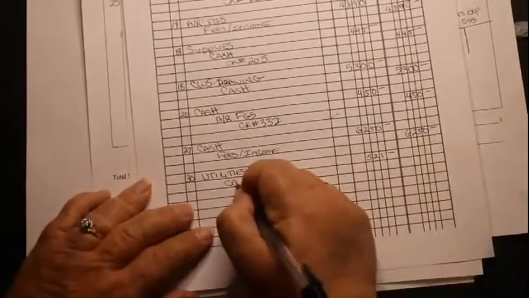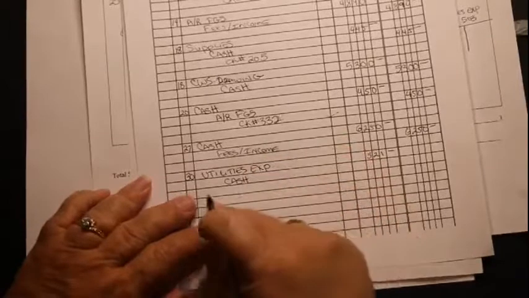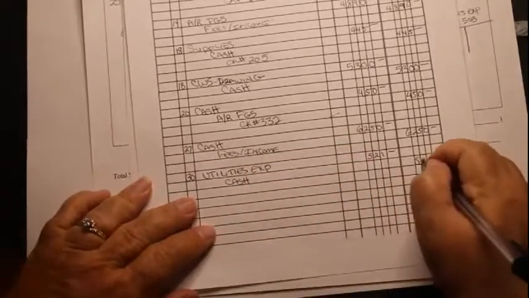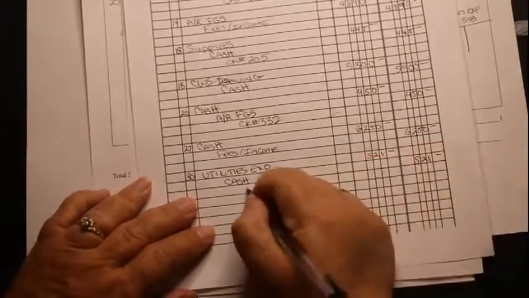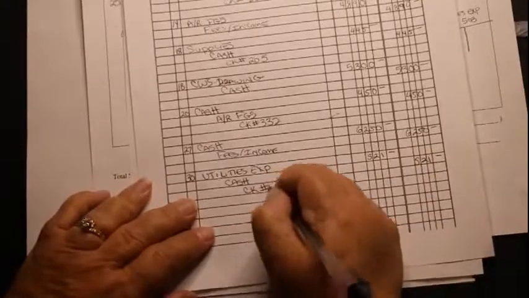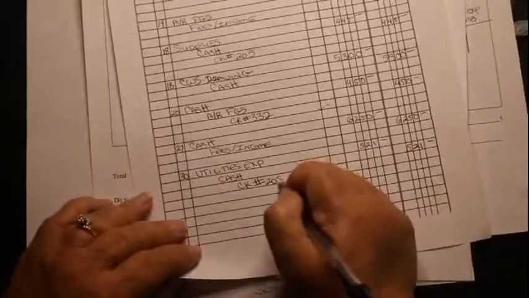And then cash is the one that got credited because it got decreased. And we wrote a check. Check number 208. Okay, so we have completed our transactions, but we are not done yet.